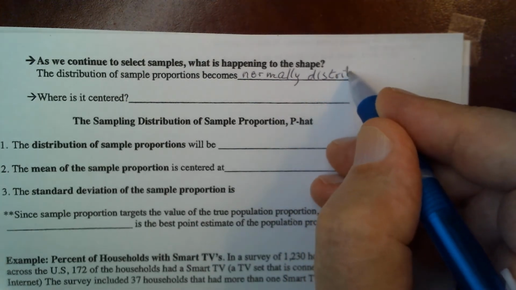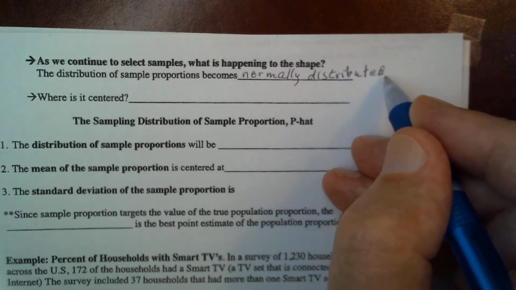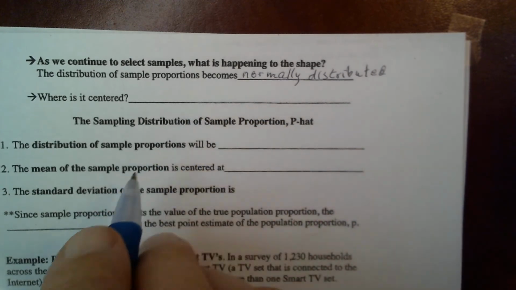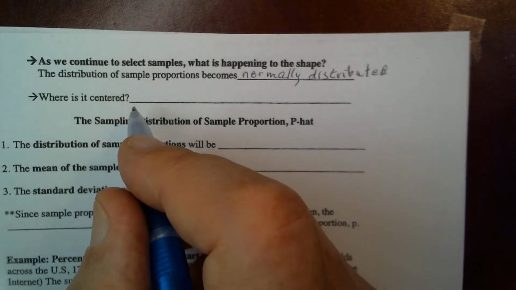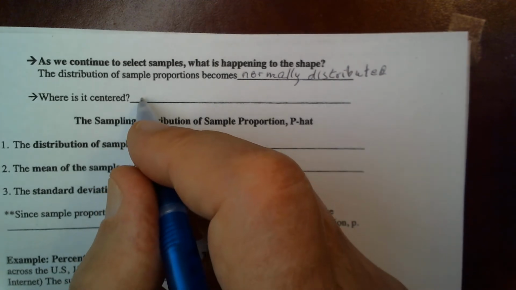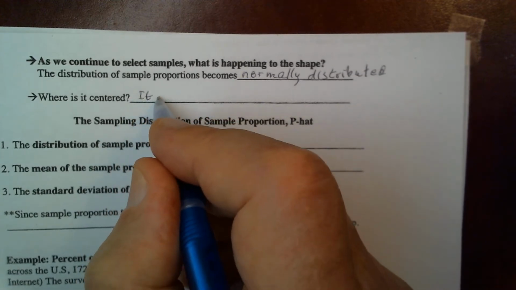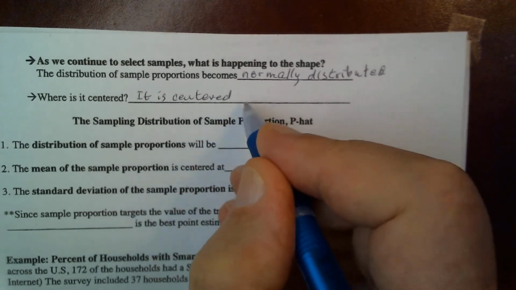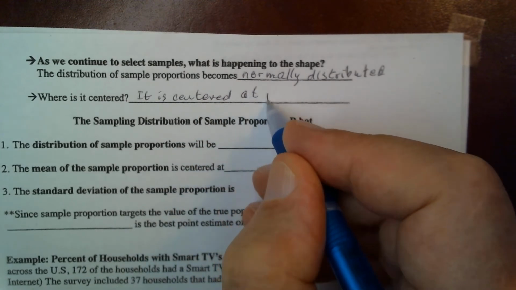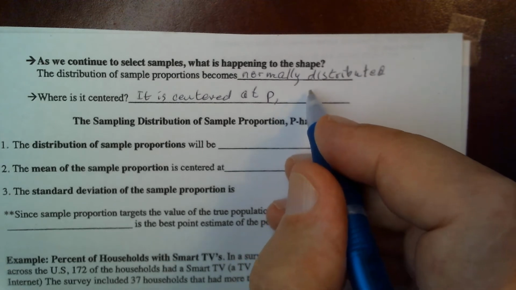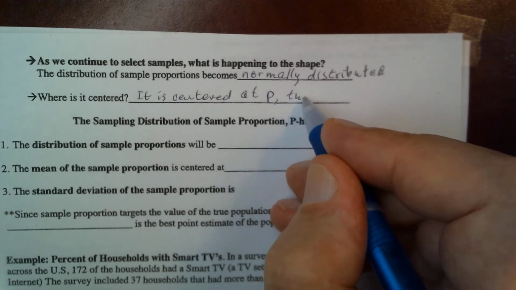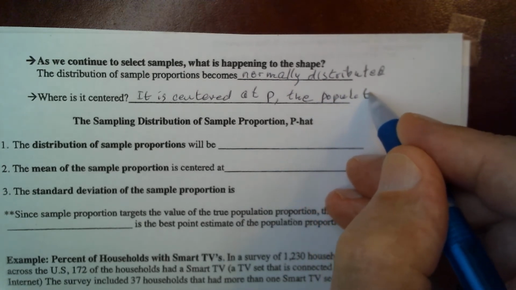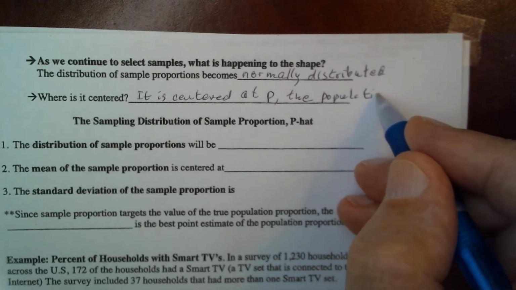As we take many, many samples, maybe hundreds or thousands of samples, the sample proportions become normally distributed, and it is centered at P. And what was P? P was the population proportion. So it's very important to distinguish between P and P hat.